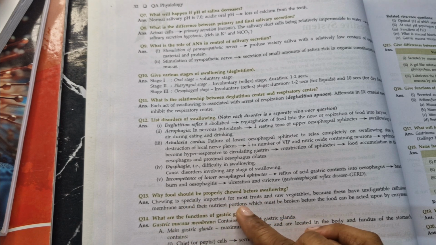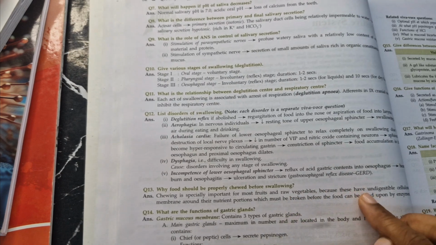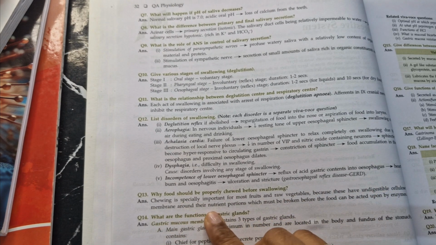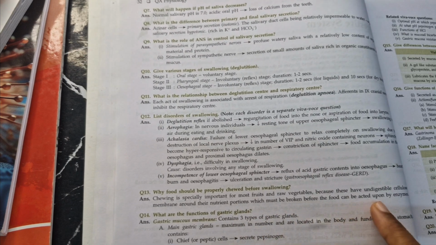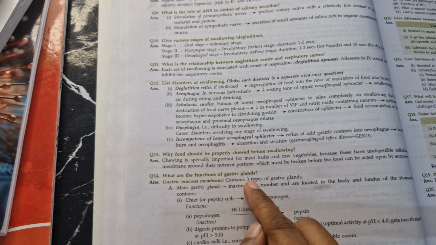Chewing is especially important for most fruits and raw vegetables because these have an indigestible cellulose membrane around their nutrient portion, which must be broken before the food can be acted upon by the enzymes. What are the functions of gastric glands?